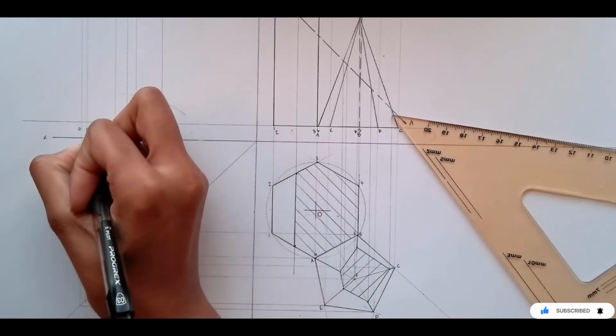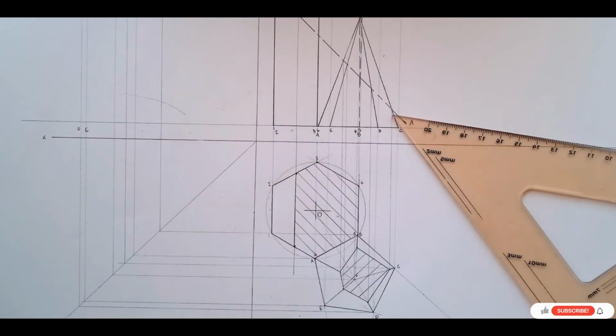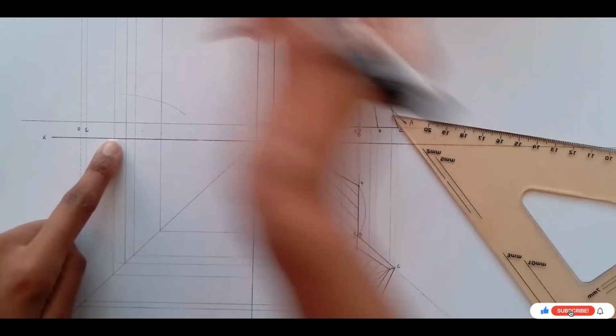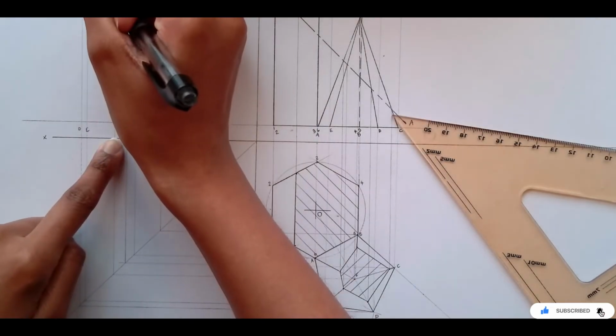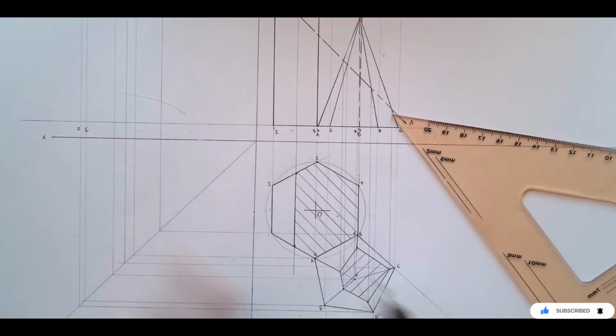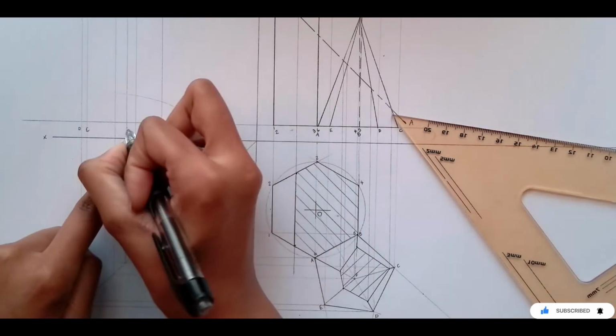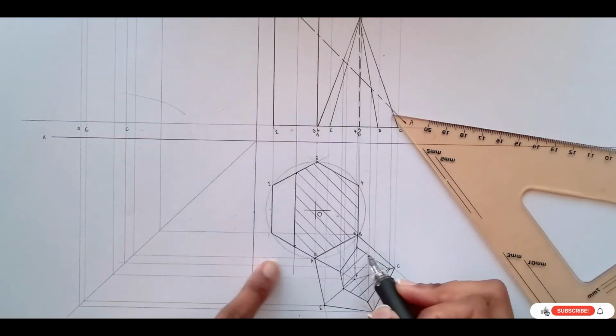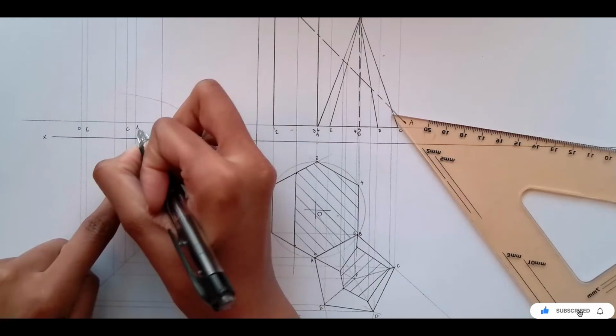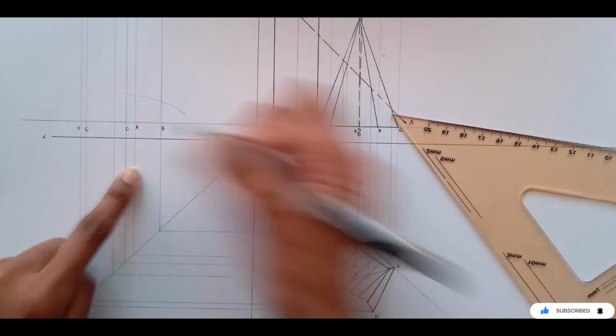Then the next is E. Then the other one is F, which will be there at the top. Just going to write F there. Then the next is C. Then we have A, then B.